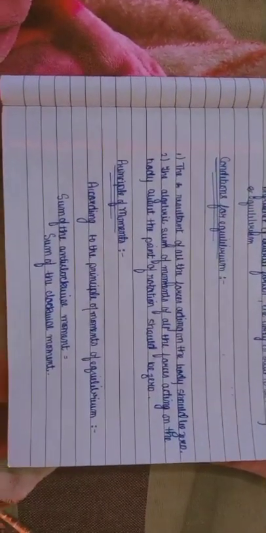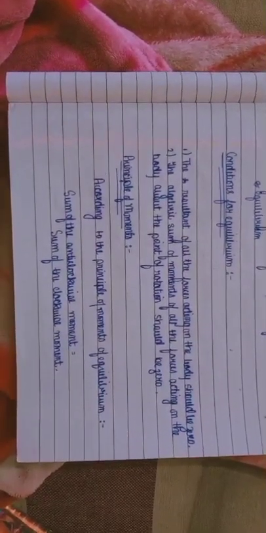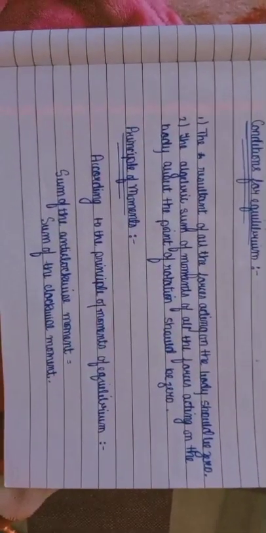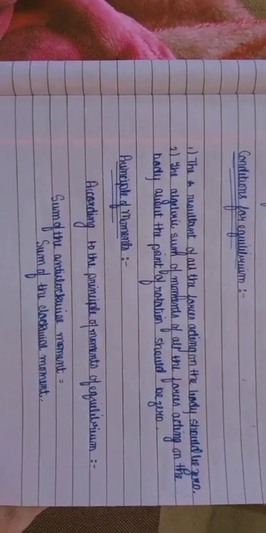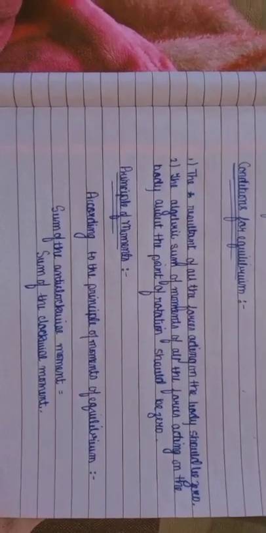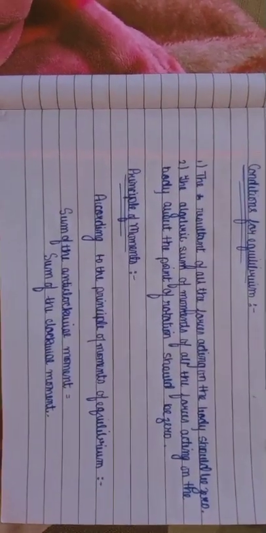According to the principle of moments, at equilibrium, the sum of anti-clockwise moments is equal to the sum of clockwise moments. Based on these formulas also, we'll get a few numerical questions, and for clarity I'll be making another video in which I'll be telling you all the important formulas for numericals.